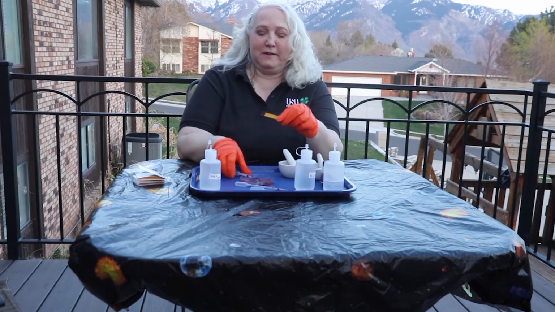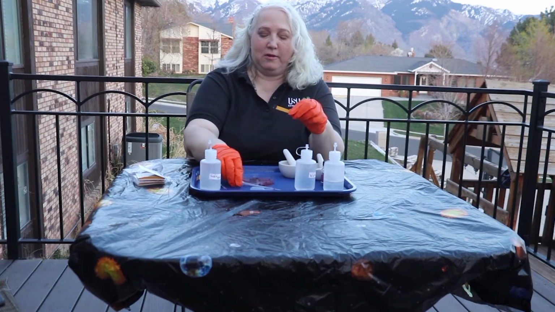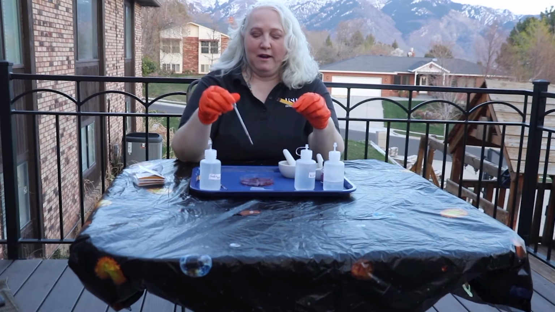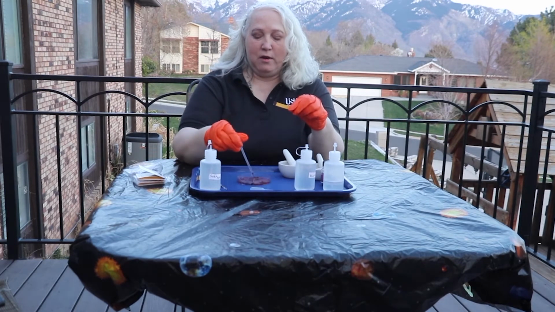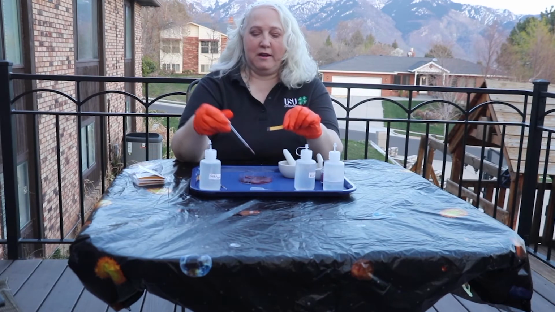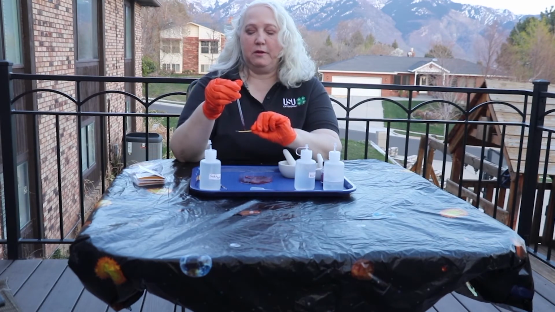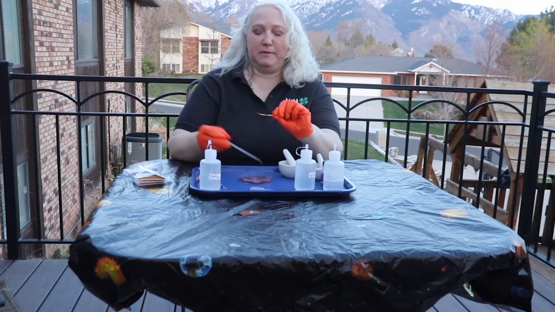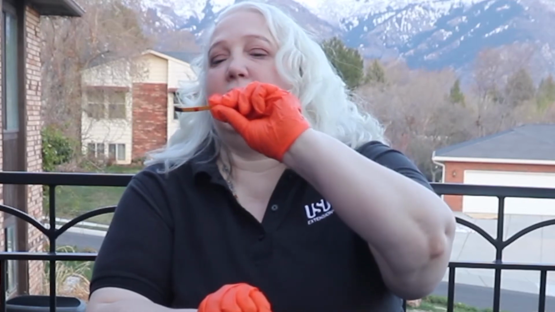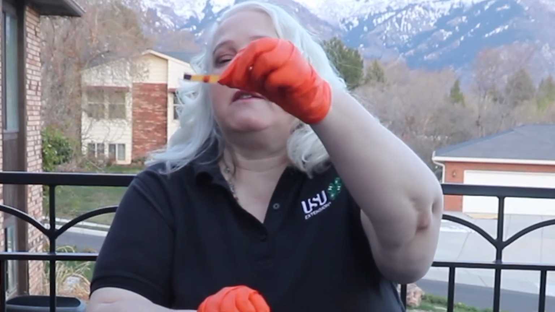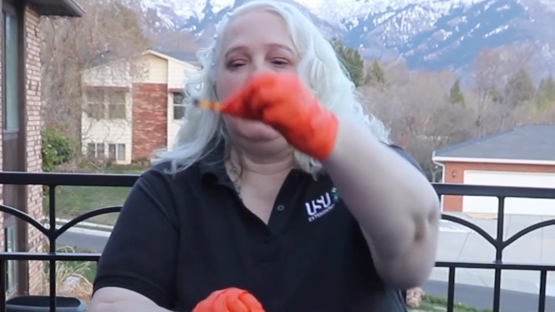The next we're going to do is our reddish one, which is just plain water. We're going to put a few drops on there and see what color comes out on our pH paper, which is like a dark red, almost a burgundy color on this paper.